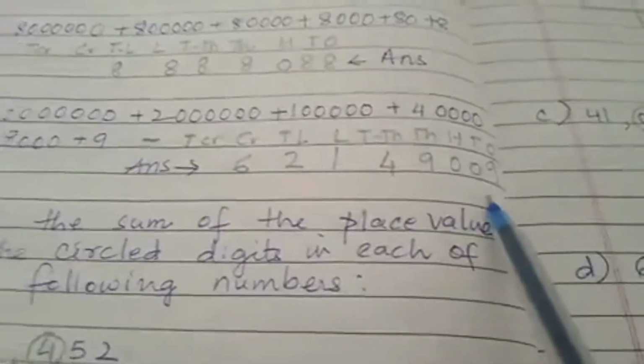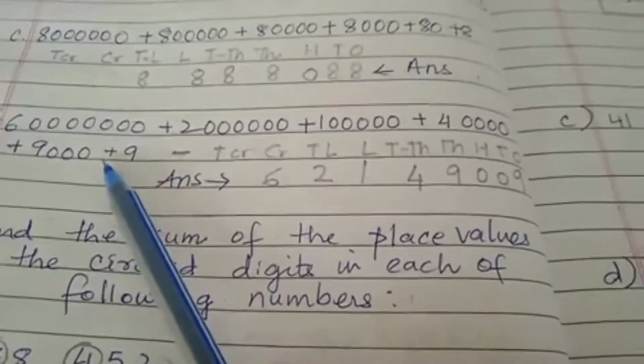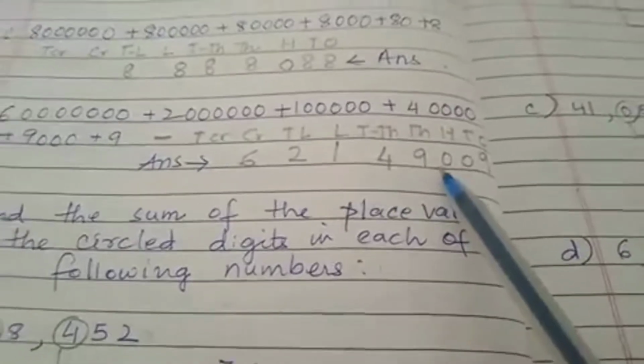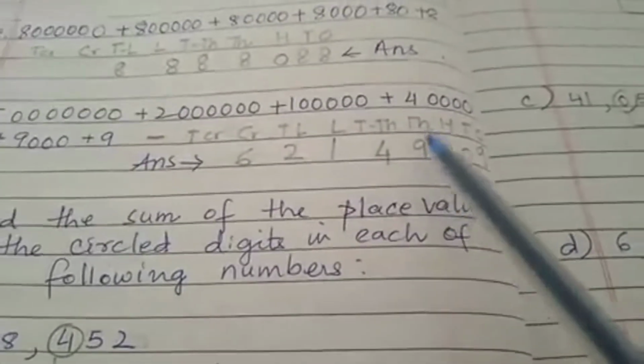Next, if we arrange the place values according to the position, so we will see 9 is in the ones place. There is nothing in the tens and hundreds place, no mention. So 0 in the tens place, 0 in the hundreds place, 9 in the thousands place, okay.